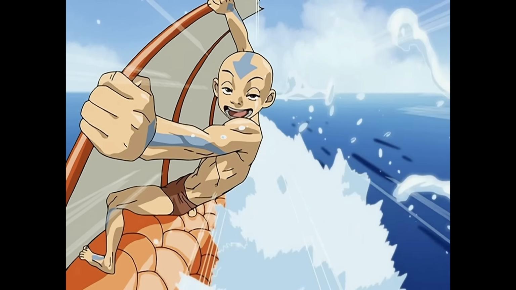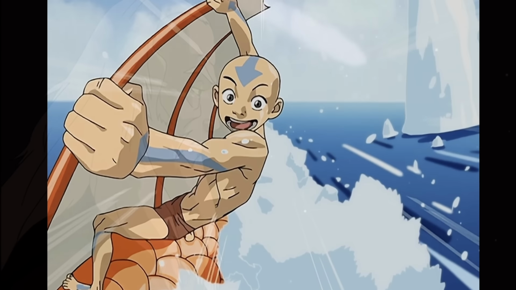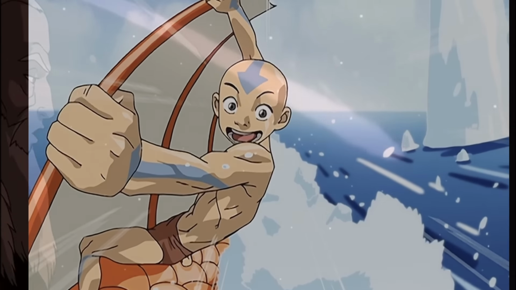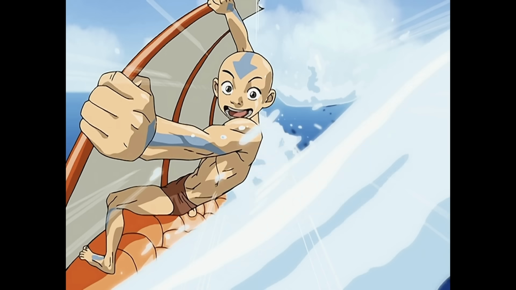Aang is surfing on the fish without a care in the world. You know, it's just the fate of the entire world on his hands as the Hundred Years' War is reaching the penultimate climax as Sozin's Comet inches ever so closely towards utter annihilation. But come on, that's just a problem for future Aang.